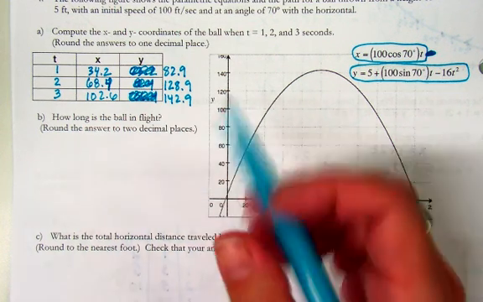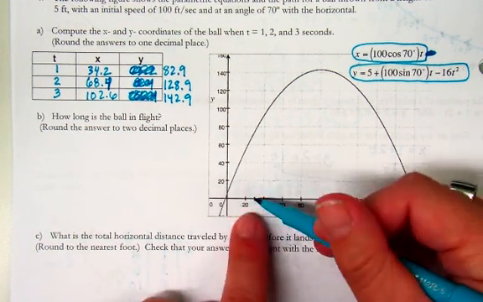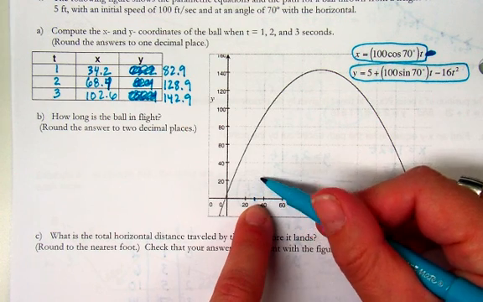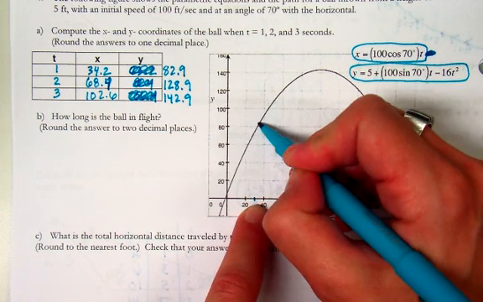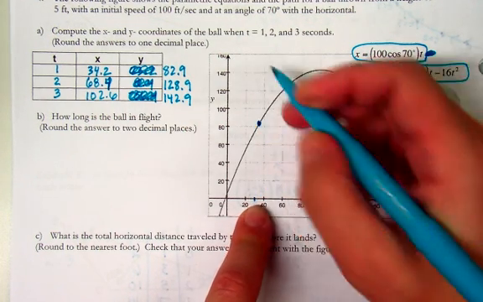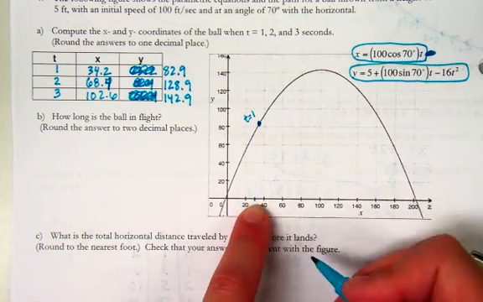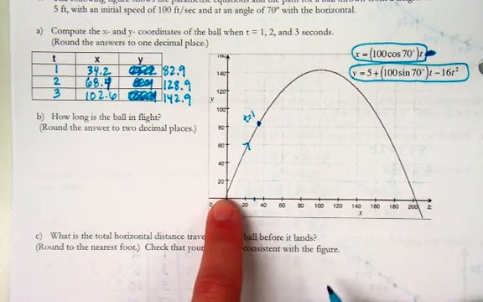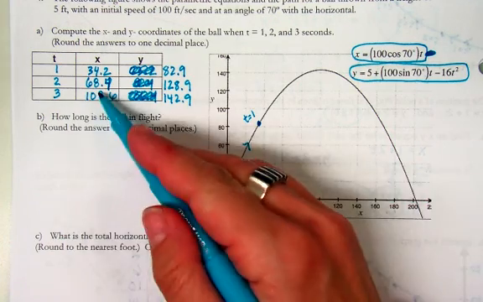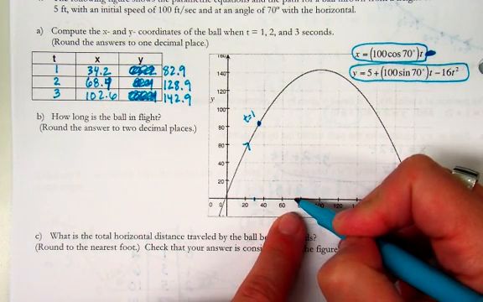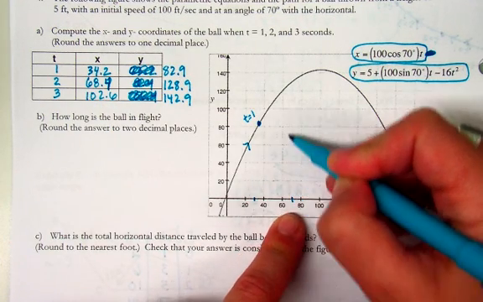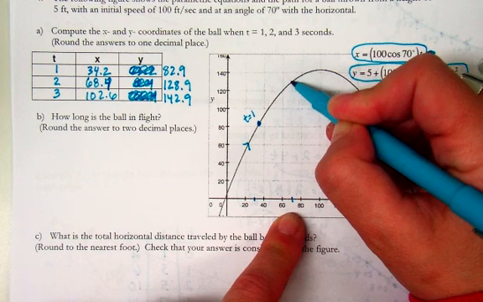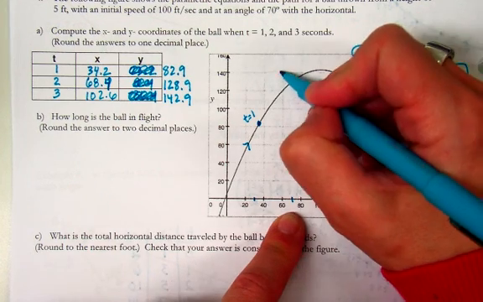All right, so now let's see if they're right. Here's 34, and it should be 82 point something. There it is. Okay, so that's time equals 1. So that's after 1 second where that ball is. It's going this direction, right? After 2 seconds, I'm at 68.4, and I'm up here at about 128. That looks good. There's time equals 2 seconds.